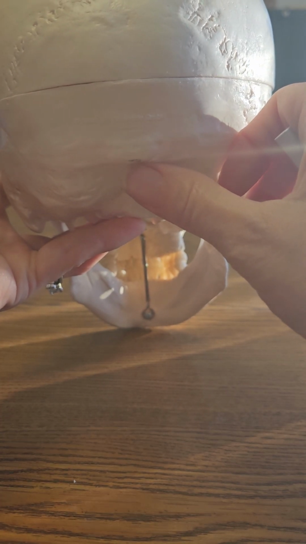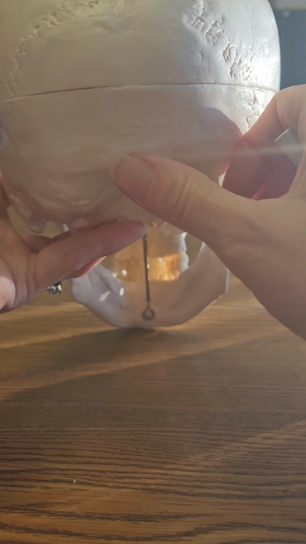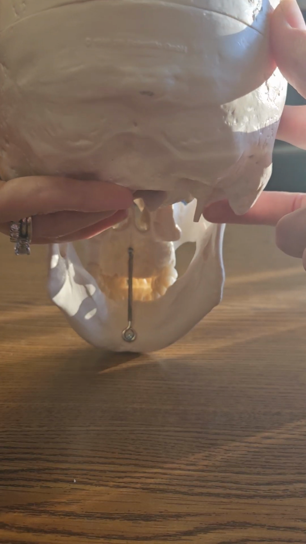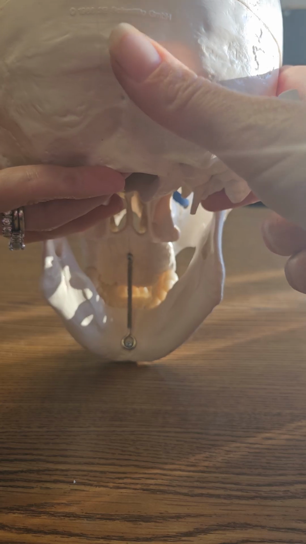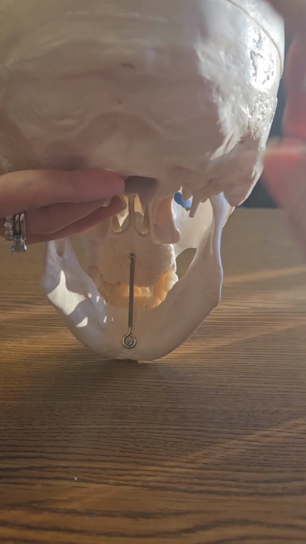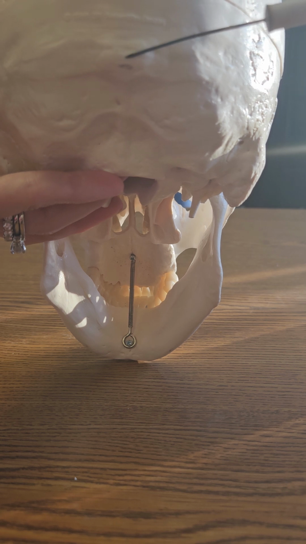This is where your trapezius or neck muscle attaches to, which holds up your head. So if your head's constantly down like this, this protuberance is going to constantly be pulled on, and this is actually starting to grow in some people, especially those that always have their head down looking at their phones.